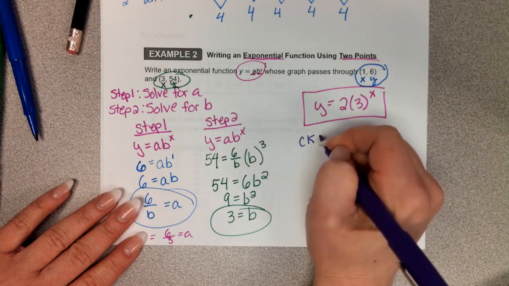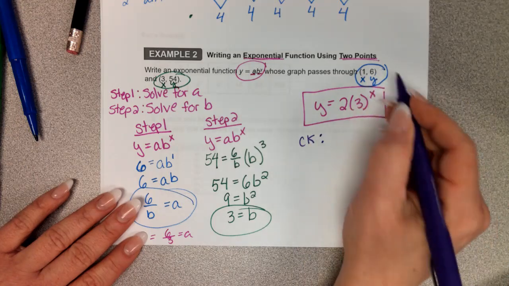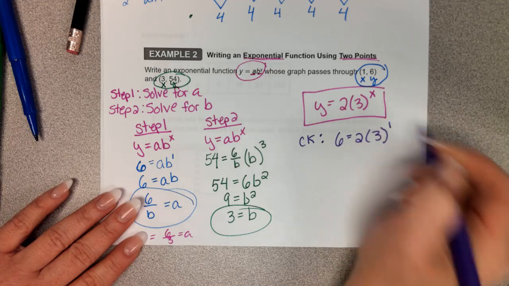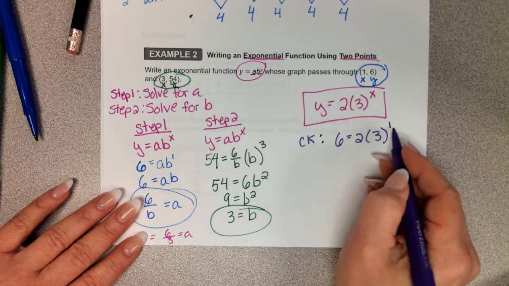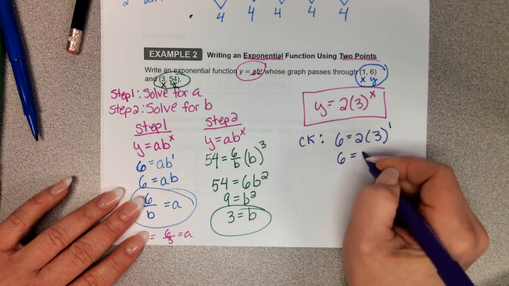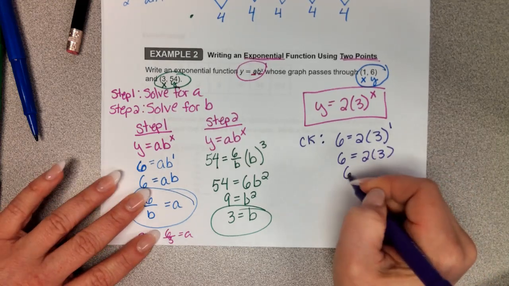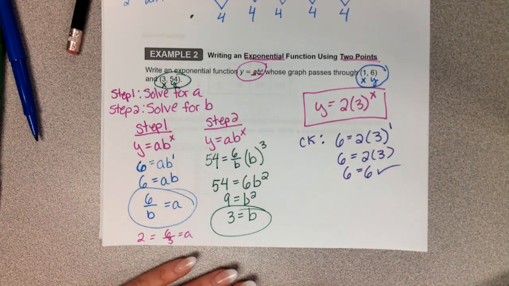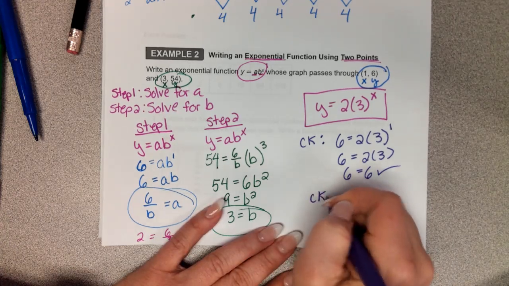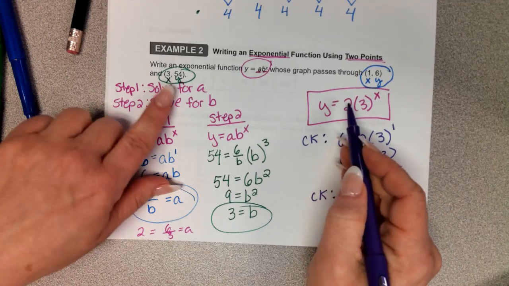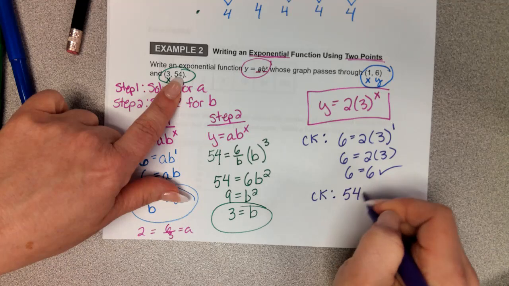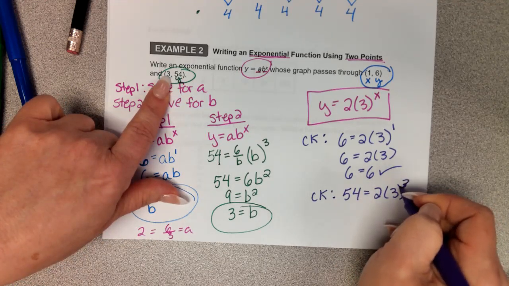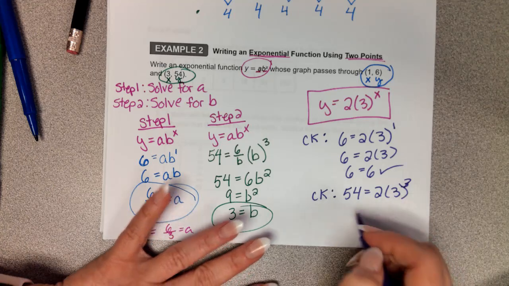So the first thing I'm going to do is check point number 1. So if 6 is y, then this should be equal if x is 1. 3 to the power of 1 is 3, so that's 6 equals 2 times 3, which is true. So it does work. Remember, both of these points should be on there, so I need to check it twice. I'll do my second check. I'm going to take this equation. It should work when y is 54. And when x is, oops, that should be a 3. 3. Cool.